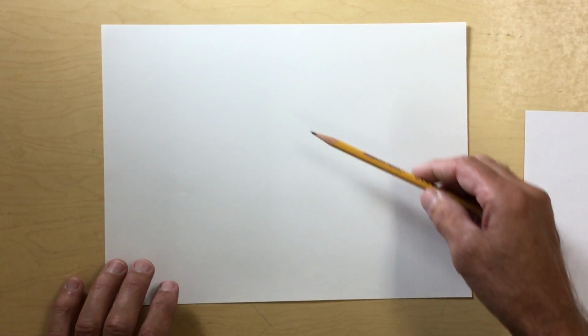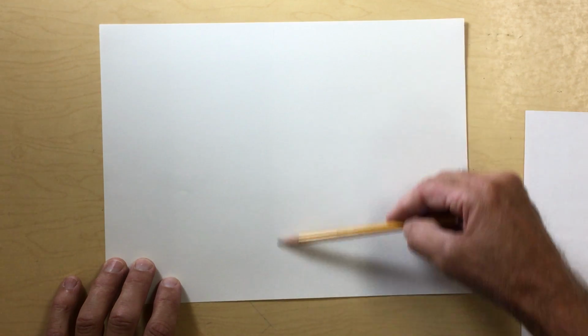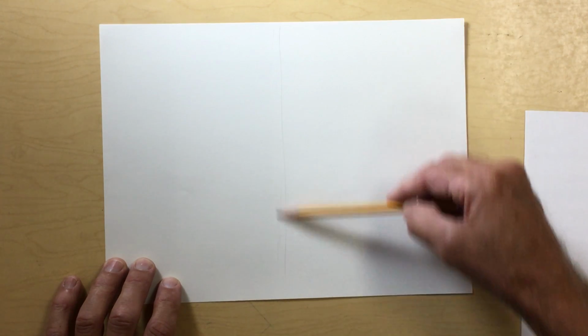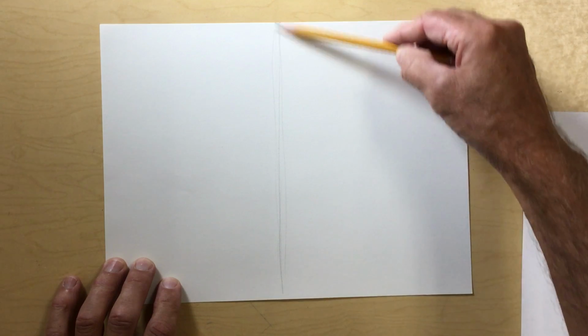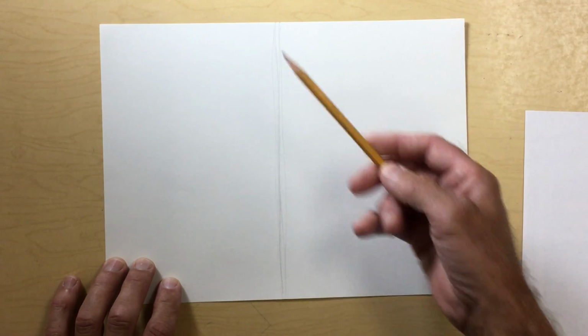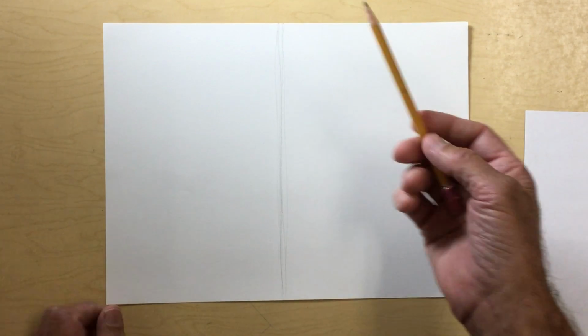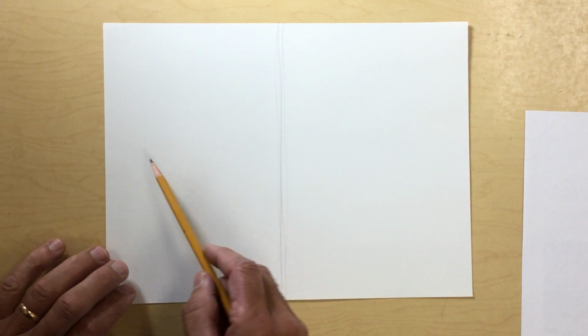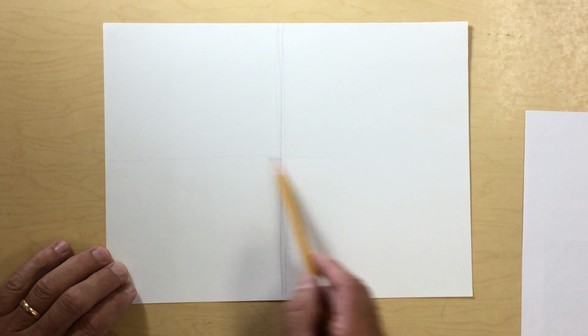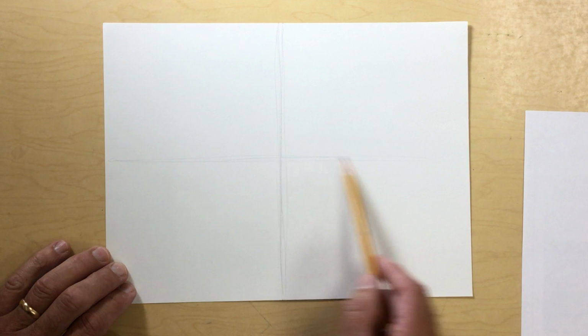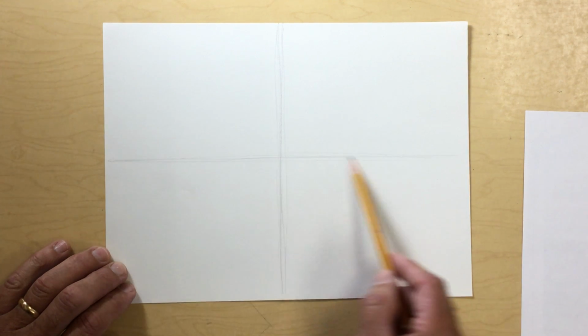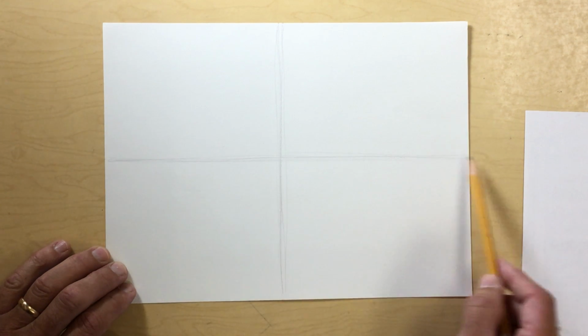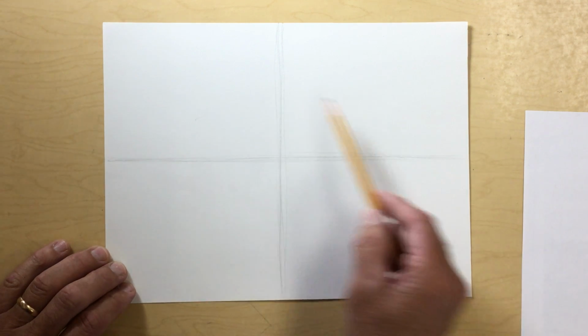First thing you're going to do, let's divide up our paper into 4 rectangles. Let's divide our paper in half vertically first. Again, take a loose grip, make sure your eraser is inside your palm. Broad strokes, we're drawing loose, we're drawing large, practicing that always. And then divide your paper in half horizontally, dividing it up into 4 rectangles.